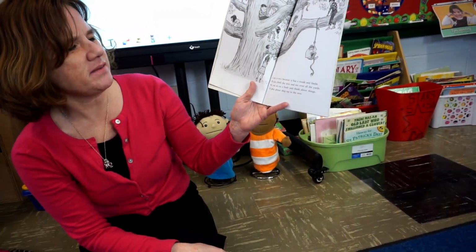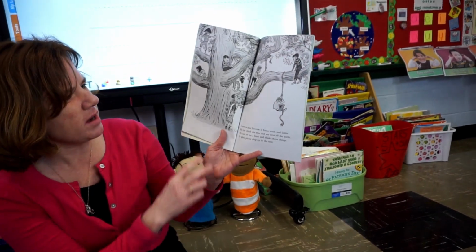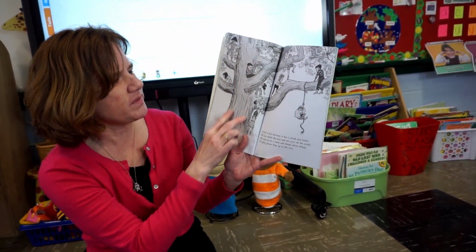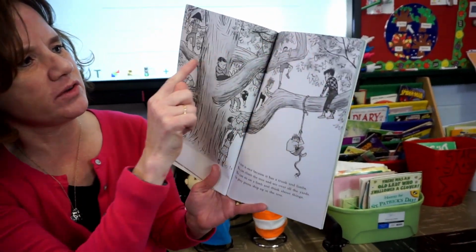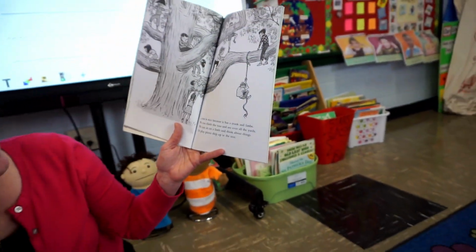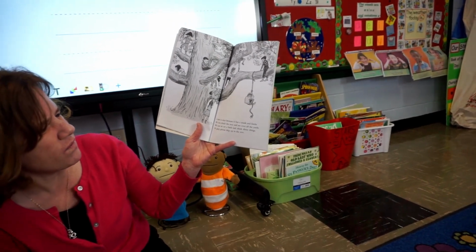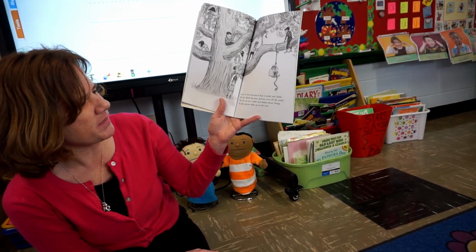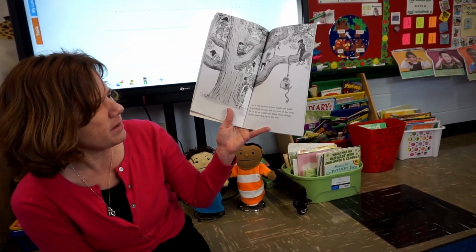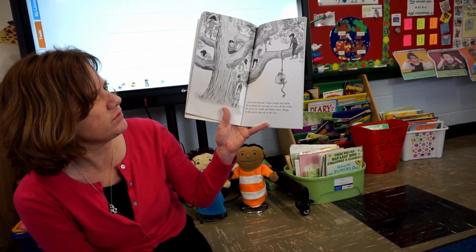A tree is nice because it has a trunk. The trunk is a big part up the middle, and limbs. Limbs are the big branches. We can climb the tree and see over the yards. We can sit on a limb and think about things, or play pirate ship in the tree.